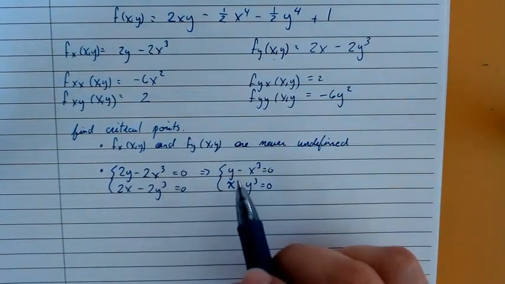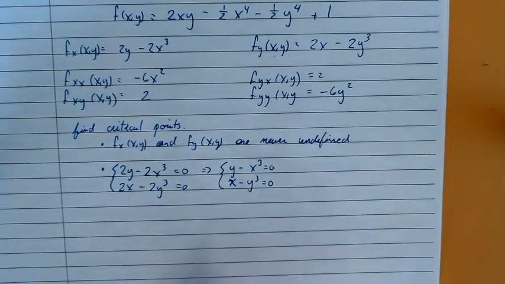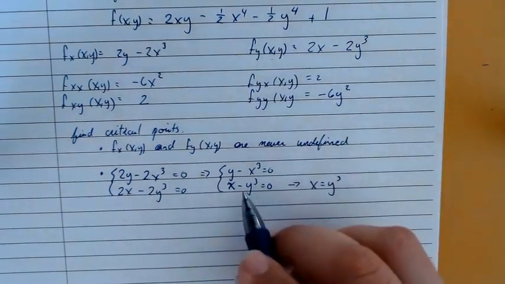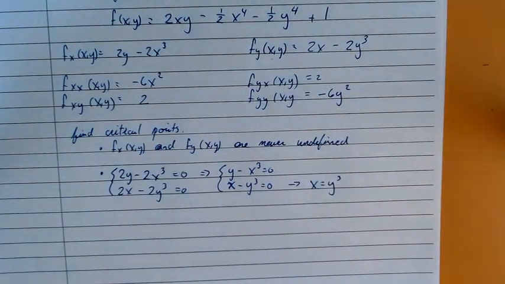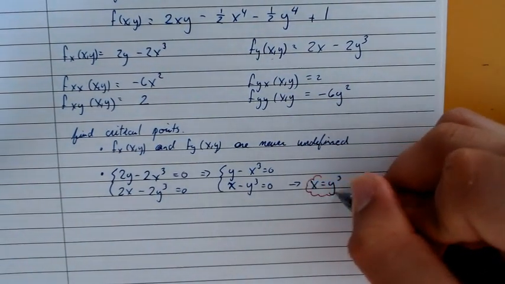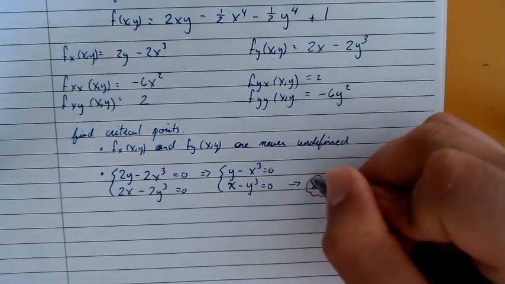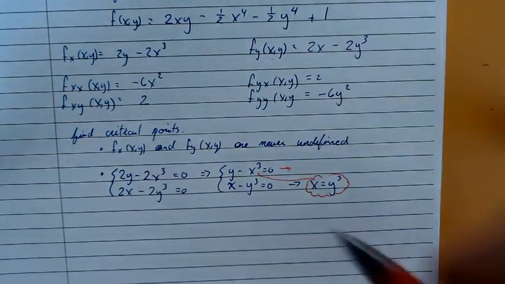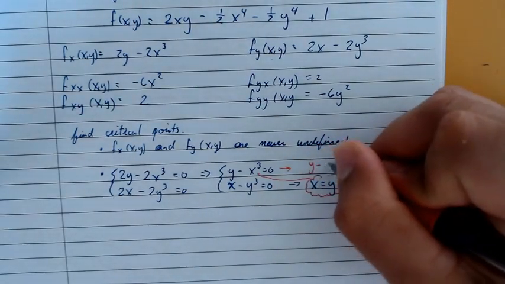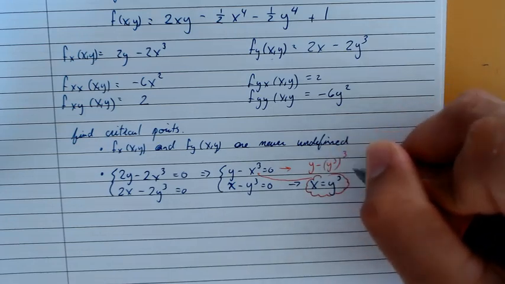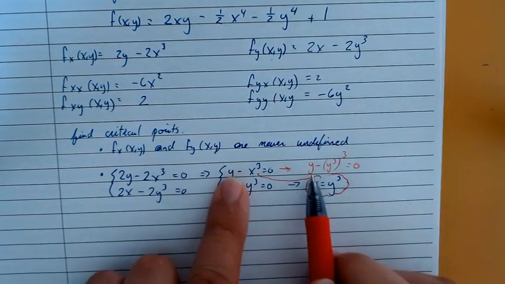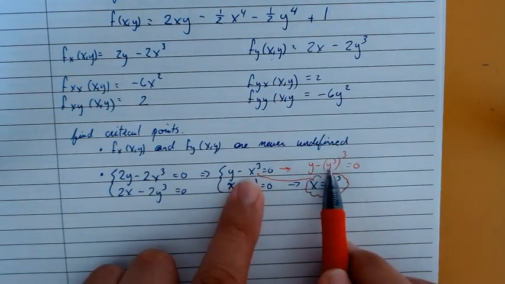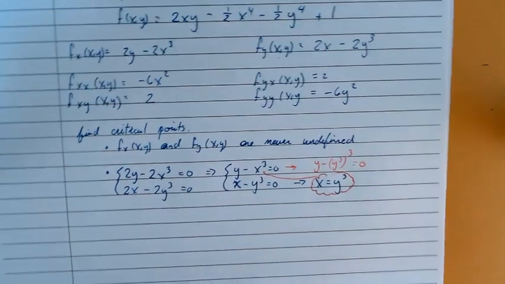Here I can easily solve for one of my variables. From the bottom equation, I can say x is equal to y cubed, moving that over to the other side. But now I can take that result and substitute it into the other equation, which will give us a single equation: y minus, since x is y cubed, that replaces that x, which is then being cubed, equals 0.